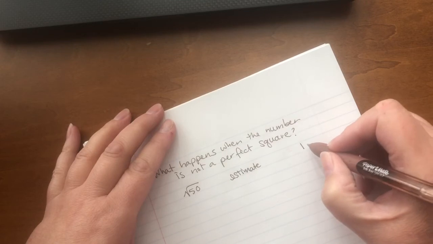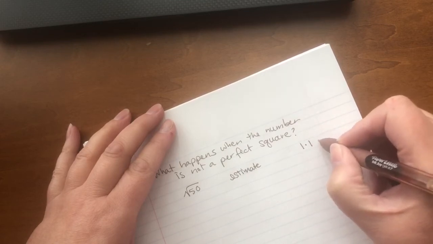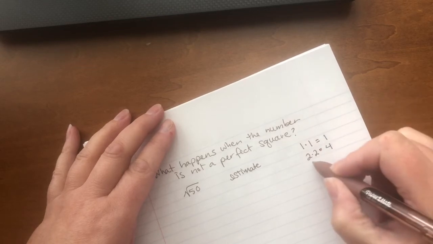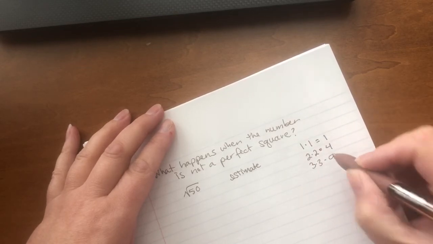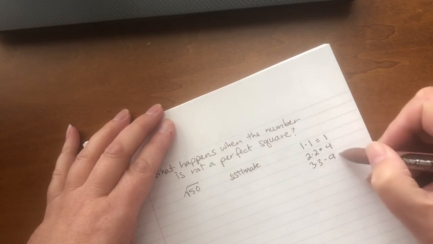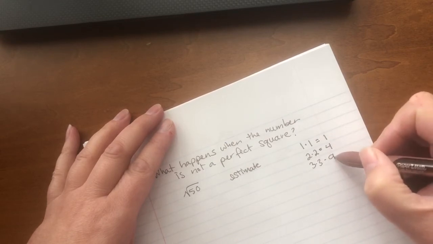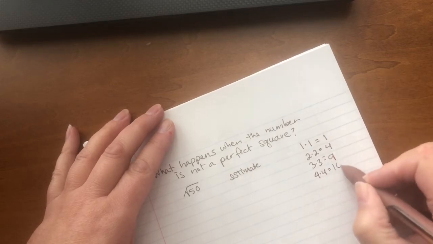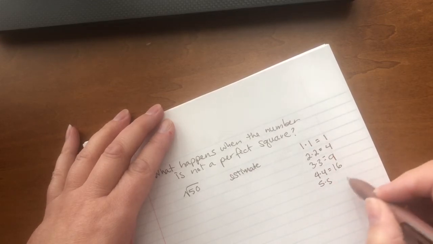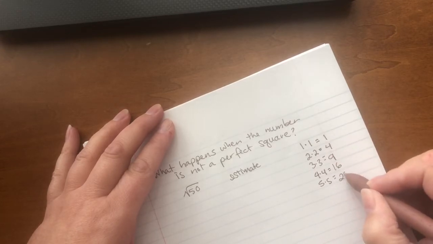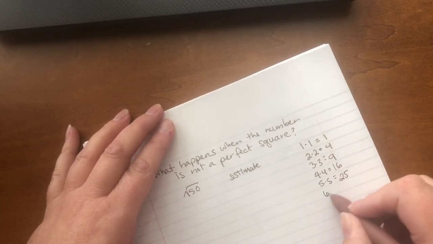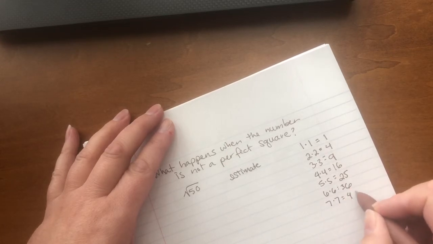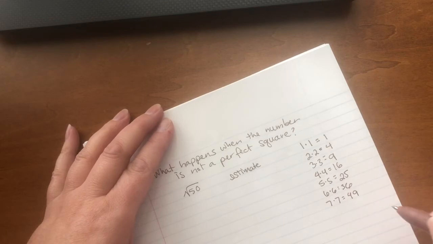For example, 1 times 1 is 1, 2 times 2 is 4, and 3 times 3 is 9. All of these numbers are perfect squares. I'm going to make a list here of up to about 10 or 13. I like to have up to 15 memorized so that it's really simple for me to estimate these.